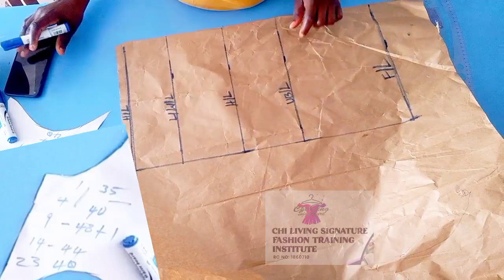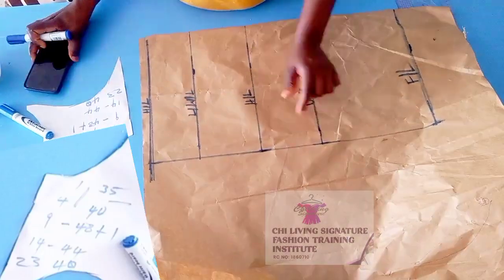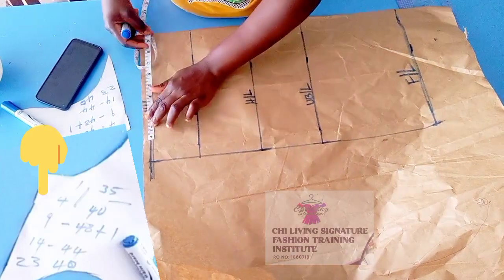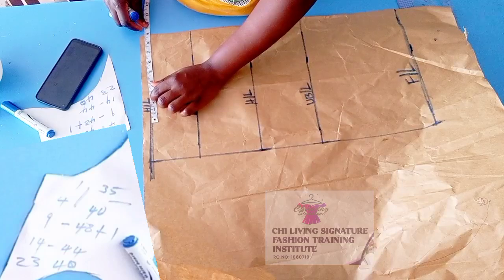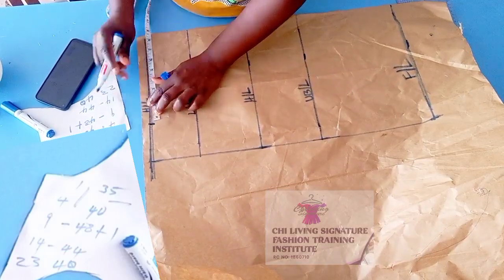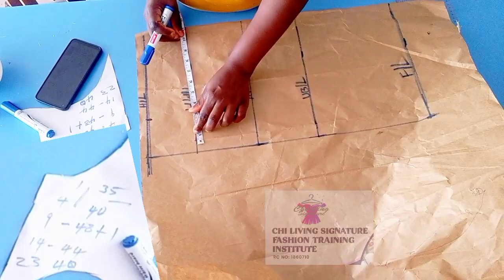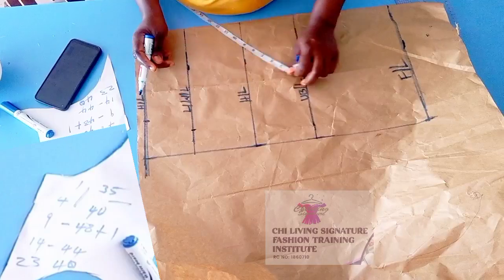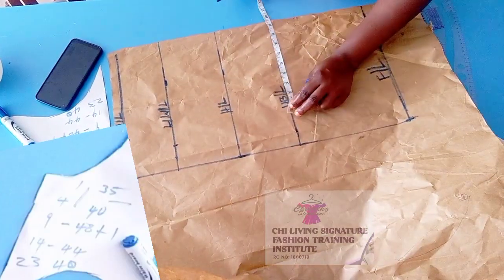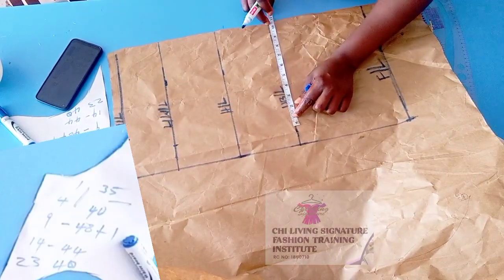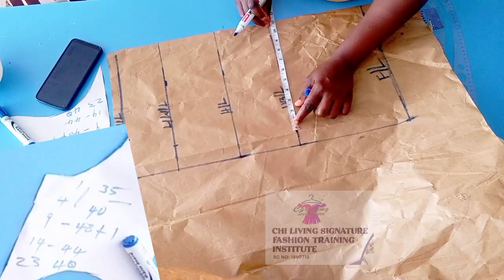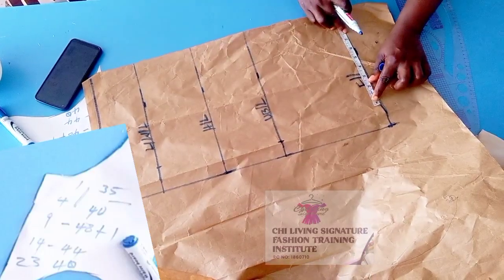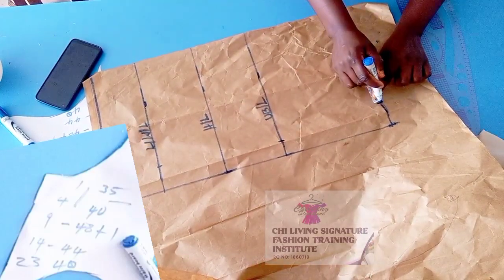Next is to find the waist measurement, which is, for the high waist, 35. The standard waist is 4 inches from the high waist, which is 40. The hip line is 48 plus 1 inch because of the hip padding. The underbust, from my high waist to my underbust, is 14 inches. Round measurement is 44 inches. The full length of my skirt, from my high waist to 23, is 40 inches.